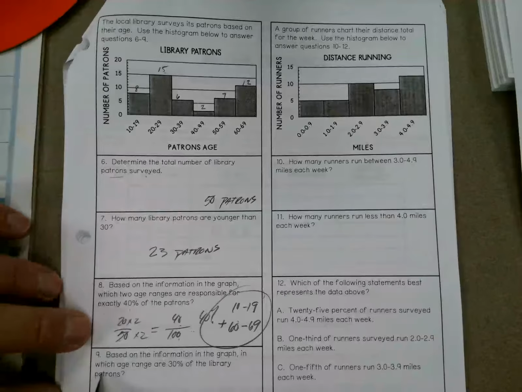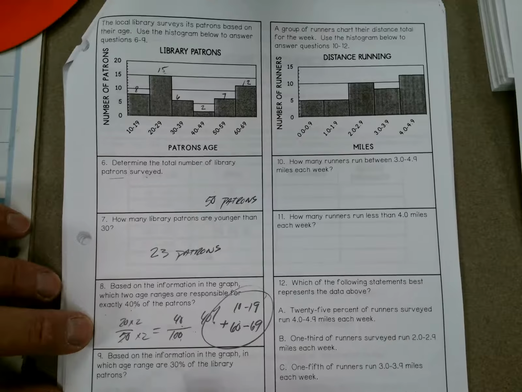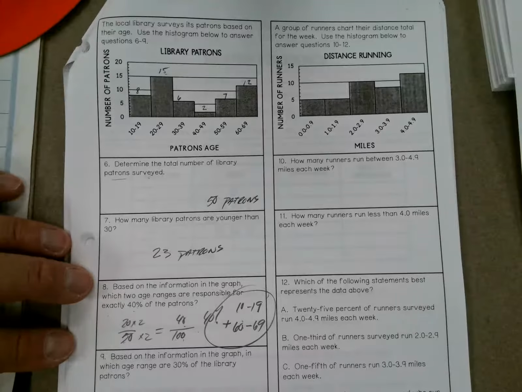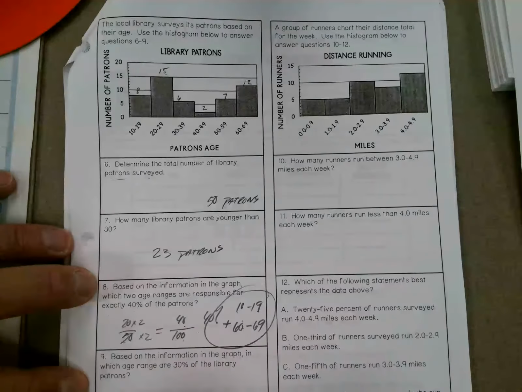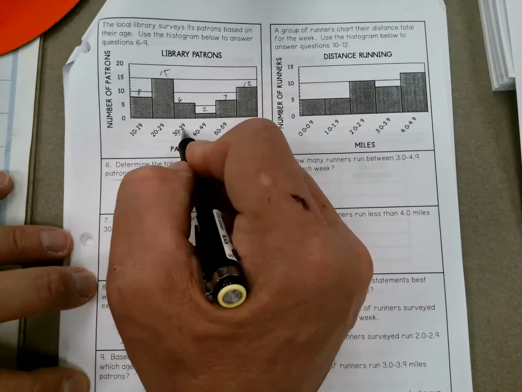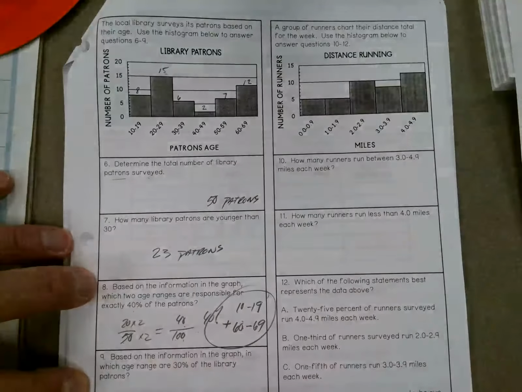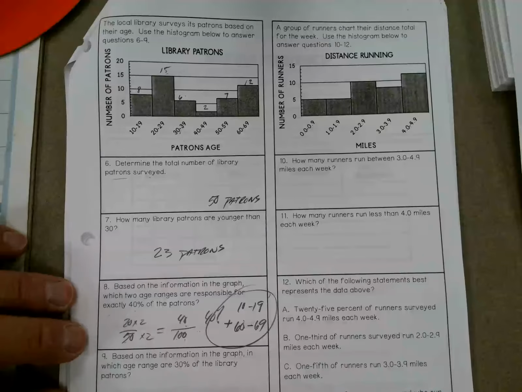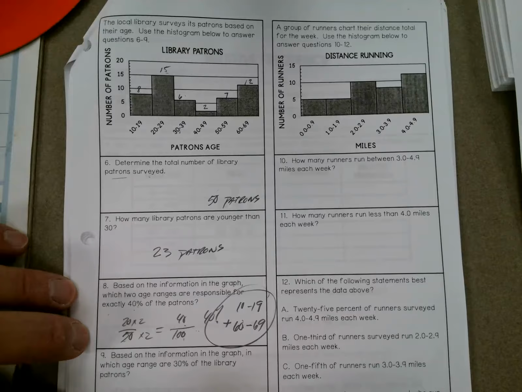Based on the information in the graph, in which age range are 30% of the library patrons? Which age range? All right, well, 30%. So again, if it's out of 50, and I look at this one, and I'm just going to start with this one, this 30 through 39. That's 6 out of 50, and we're looking for that. So is that going to be big enough there? 20 through 29? No, because when I double it, look, I only get 12%. That's not what we need.